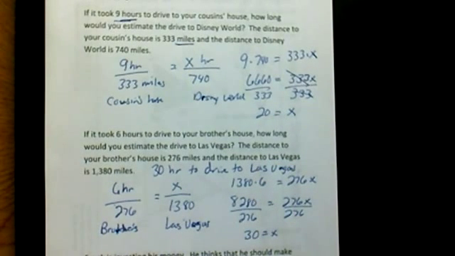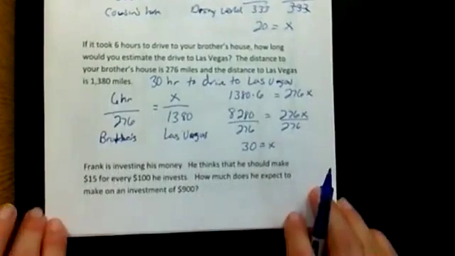So you should have, it takes 30 hours to drive there. Did I get 30, okay? It takes me longer up here to write it up than you guys to solve it, because this is just, again, a really straight proportion that you're working with.